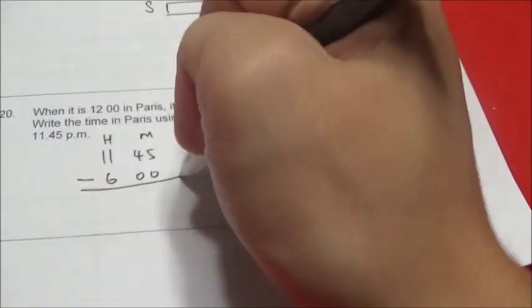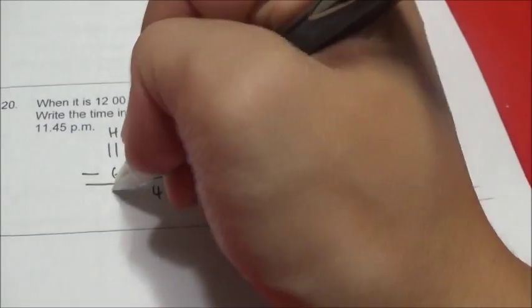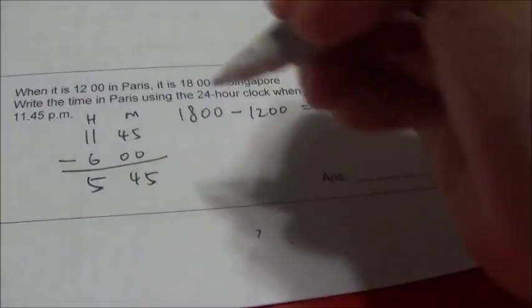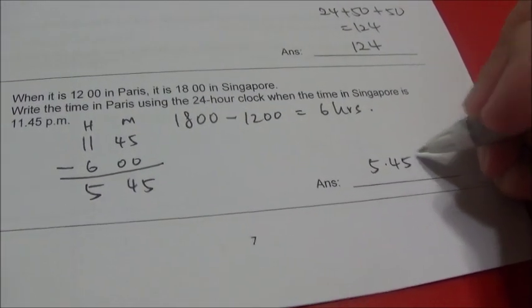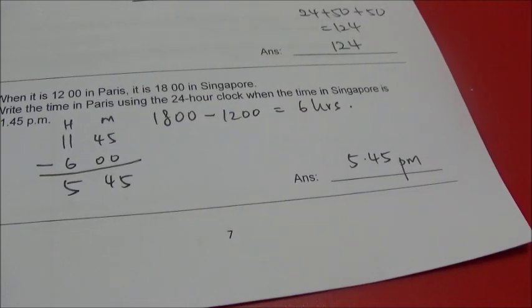So if the Singapore time now is 11:45 p.m., you minus away 6 hours earlier. Okay, that will be 5:45 p.m. So Singapore timing, Paris timing will be 5:45 p.m.